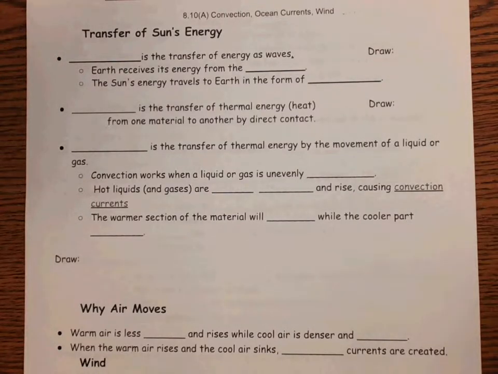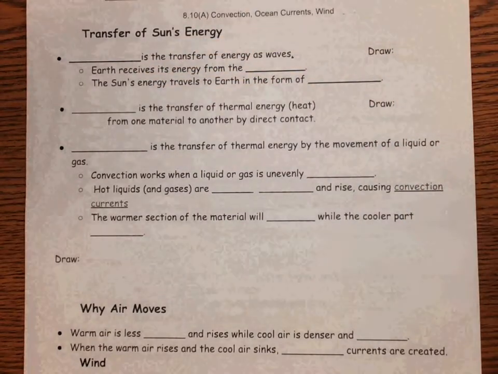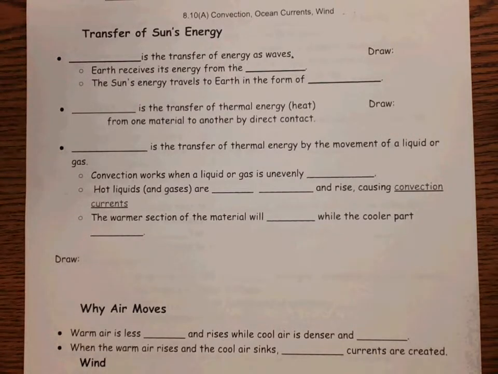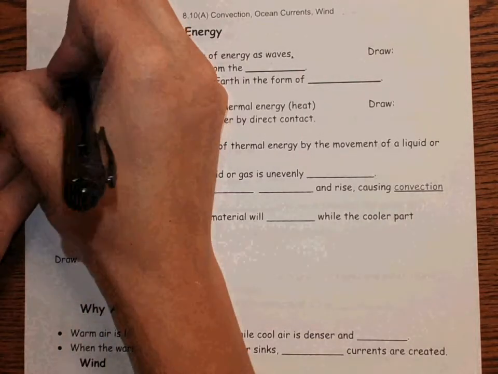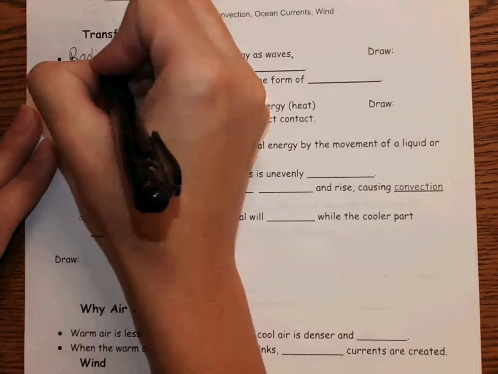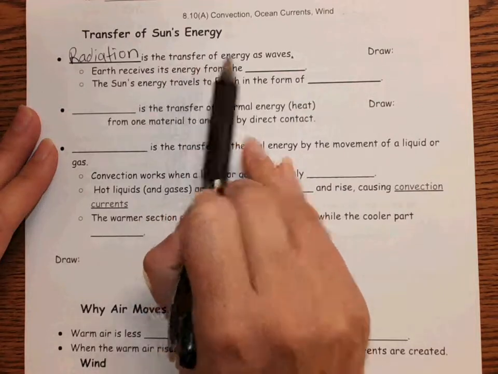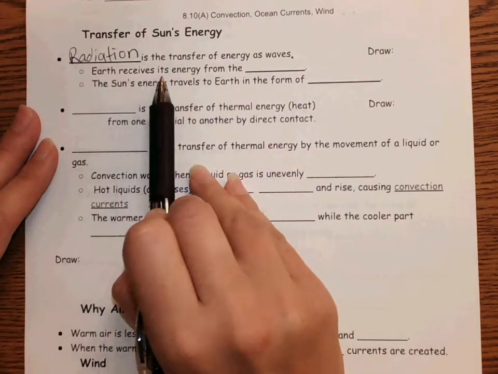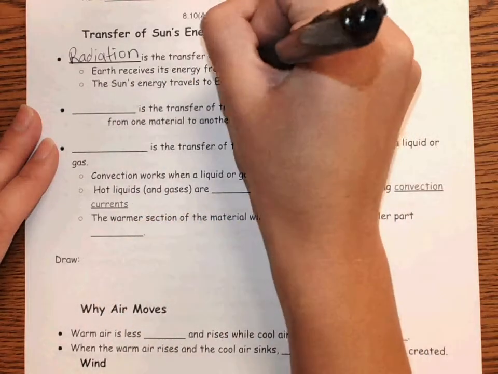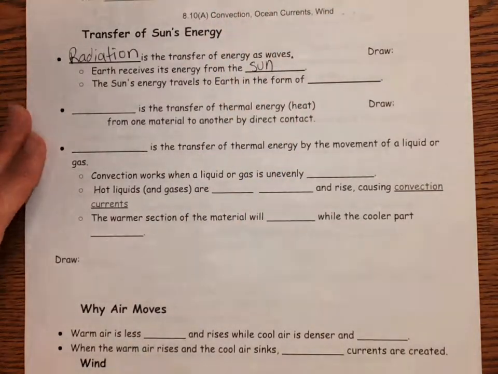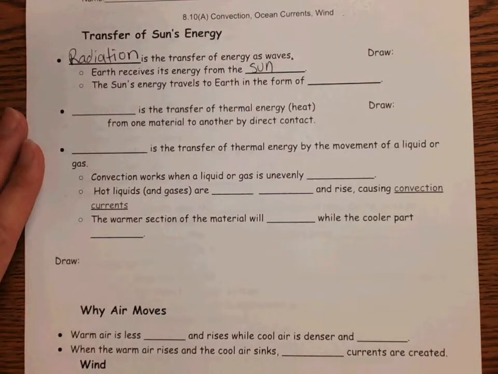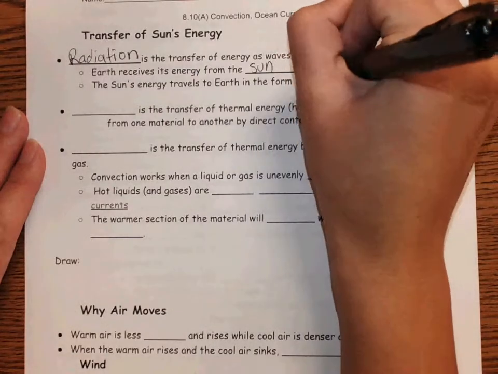So first we're going to talk about the transfer of the sun's energy. So think back to 7th and 6th grade. The sun has energy, and that energy is transferred to the earth in different forms. The first one we're going to talk about is radiation. Radiation is the transfer of energy as waves. Earth receives its energy from the sun. The sun's energy travels to the earth in the form of radiation.